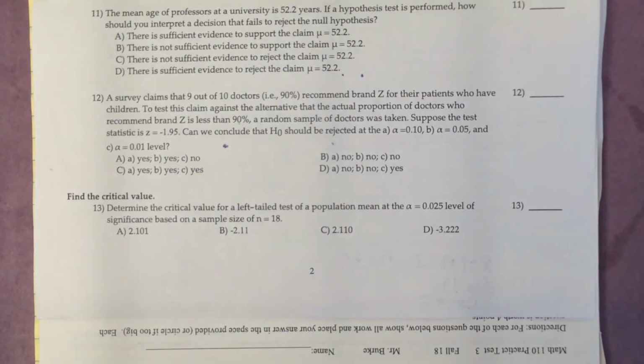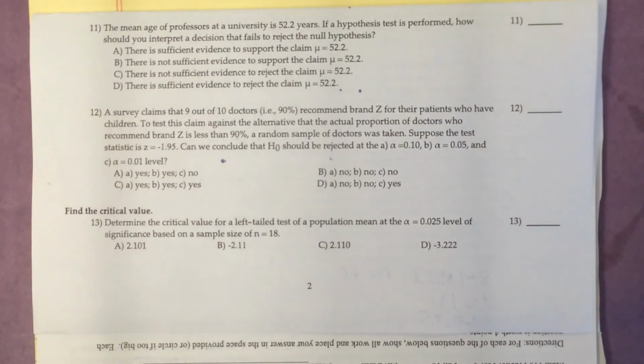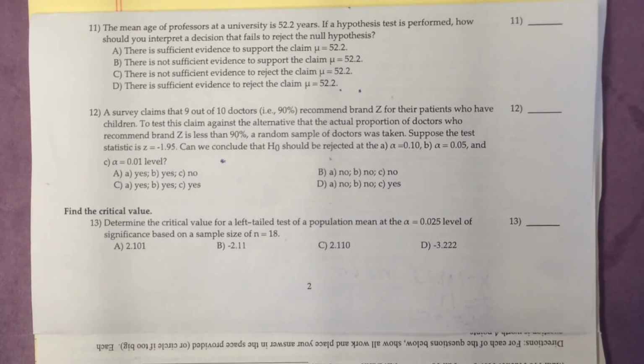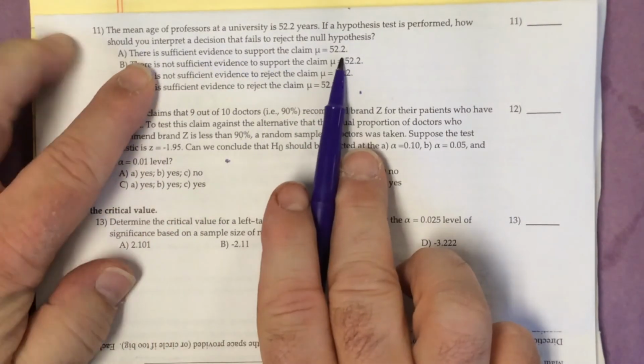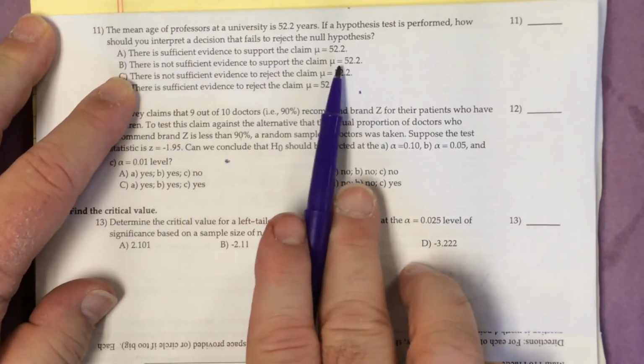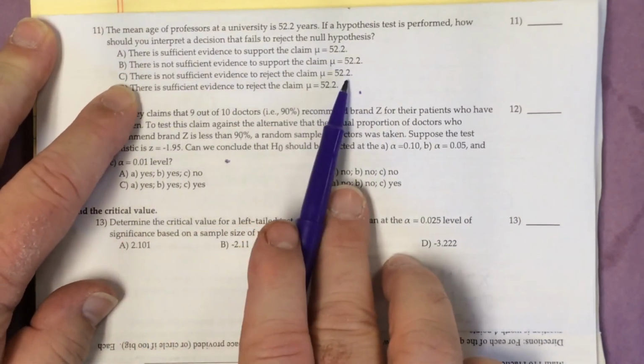It says the mean age of professors at a university is 52.2 years. If a hypothesis test is performed, how should you interpret the decision that fails to reject the null hypothesis? So you fail to reject the null hypothesis. One thing is that it depends on what the claim is focused on. Okay, so let's look at choice A. Do we say there is sufficient evidence to support the claim that this is true? There is not sufficient evidence to support the claim. There is not sufficient evidence to reject the claim. Okay.